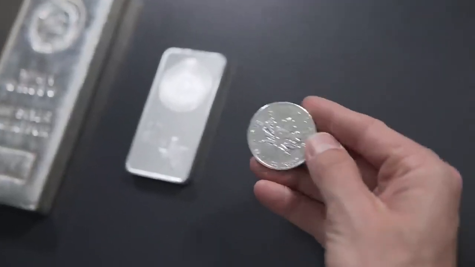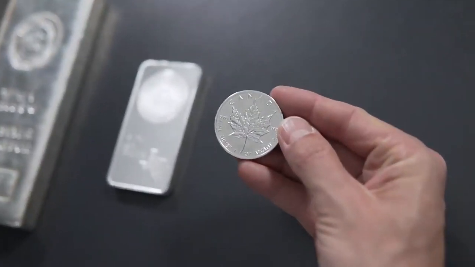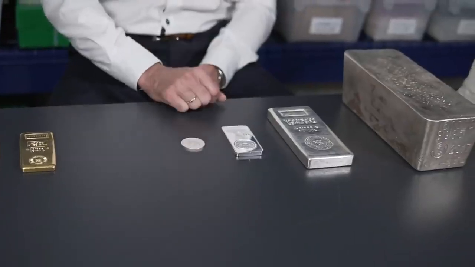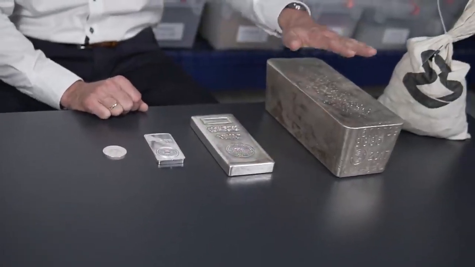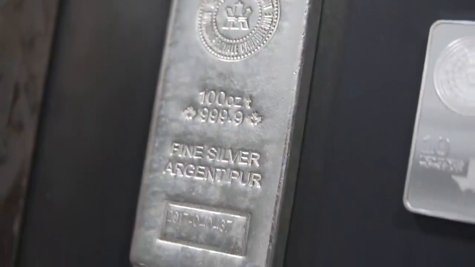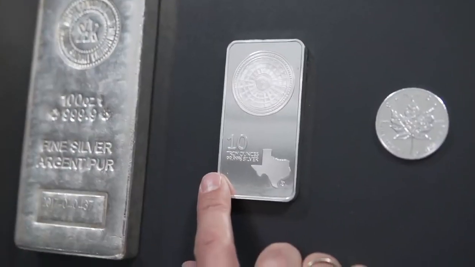Here on the table, we've got a 1 ounce silver coin produced by the Royal Canadian Mint. We've got a 10 ounce silver bar, a 100 ounce bar, and a 1,000 ounce bar. And the important thing to know here, there's some general rules to follow. When you look at the different sizes, you say to yourself, what is the best size to own? First of all, and most importantly, is the premium. And there are general rules to follow when you're talking about premium.